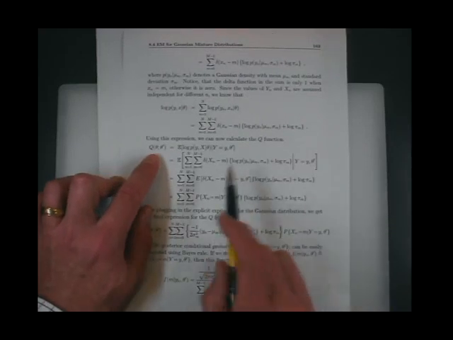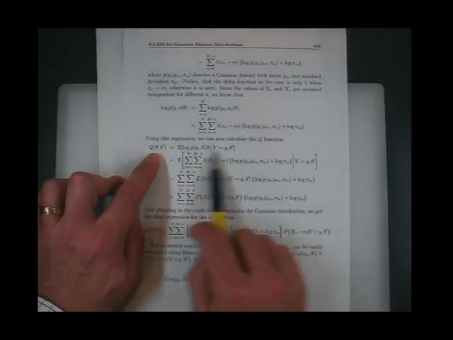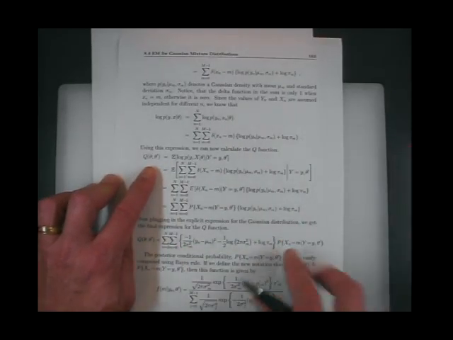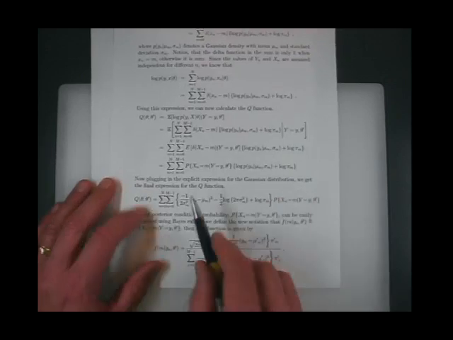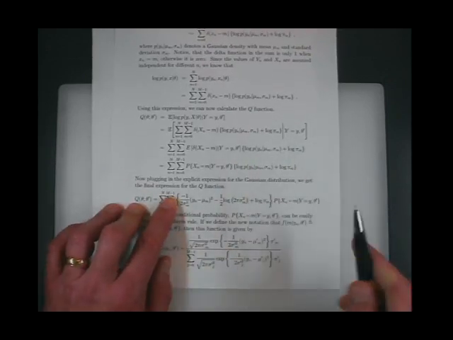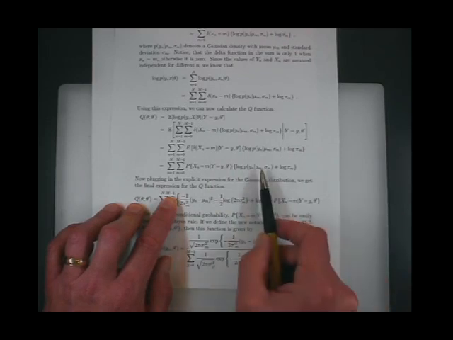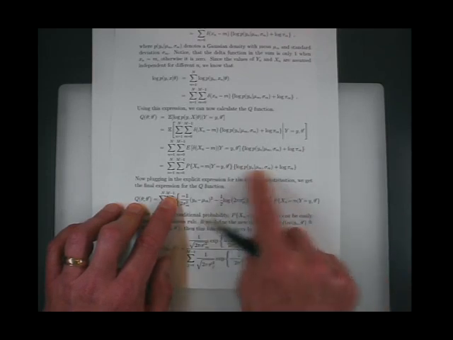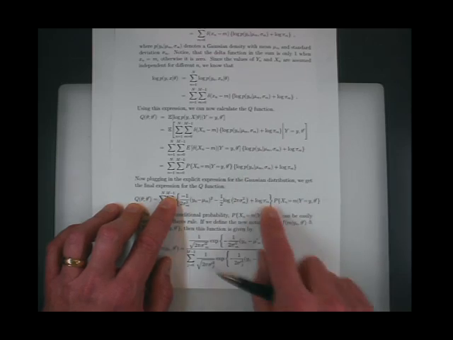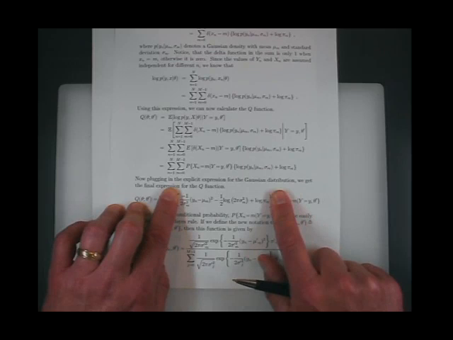Okay. So now, this is the Q function. I've actually plugged in the actual conditional distribution associated with the Gaussian. Here I just wrote it in symbolic form to be clearer, and here I actually plugged in the explicit distribution of the log Gaussian.